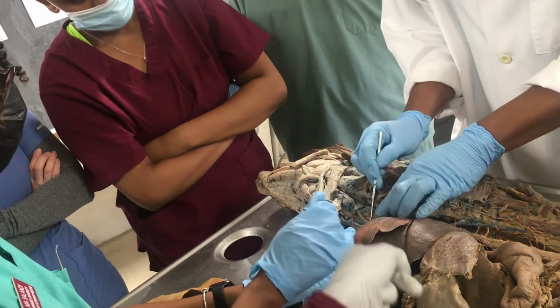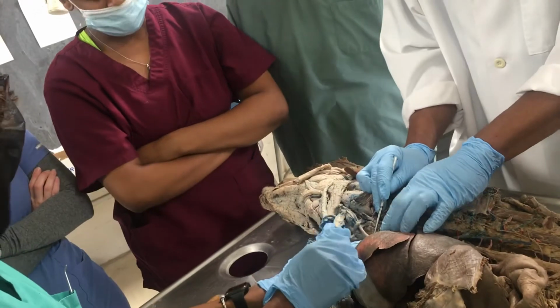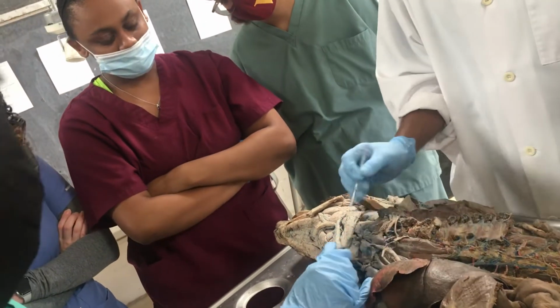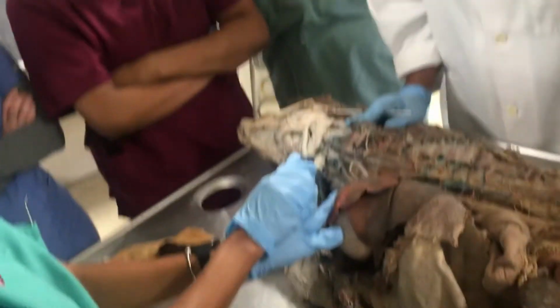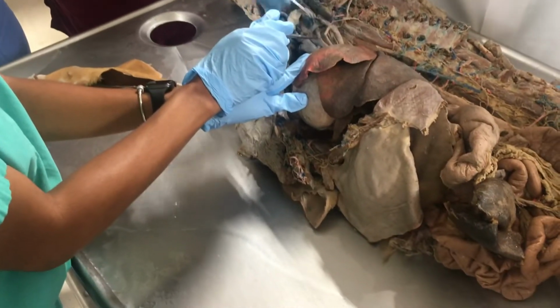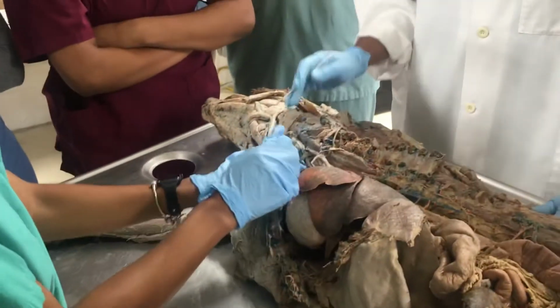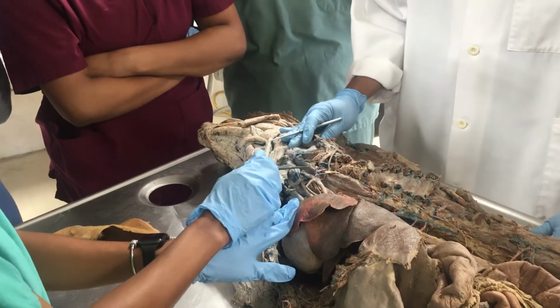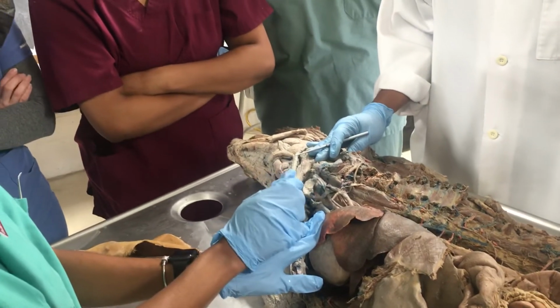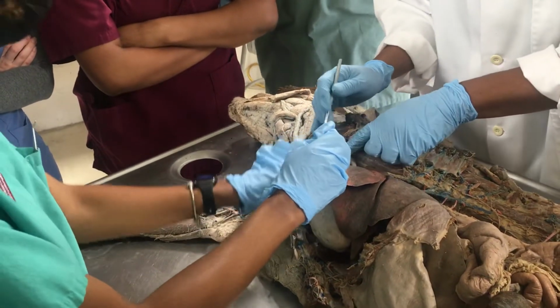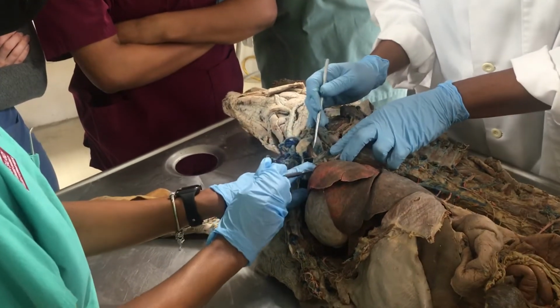So if we tag it at this level here, it is what? The brachiocephalic. If I tag it here, this is subclavian. This is still brachiocephalic here. Exactly. This is the left common carotid artery. So brachiocephalic trunk, left common carotid artery, and then this is the right subclavian. Correct.